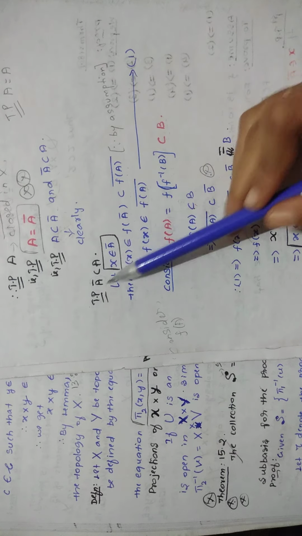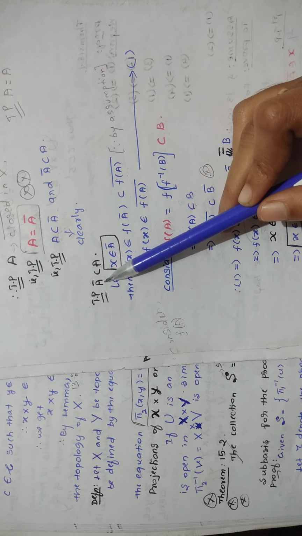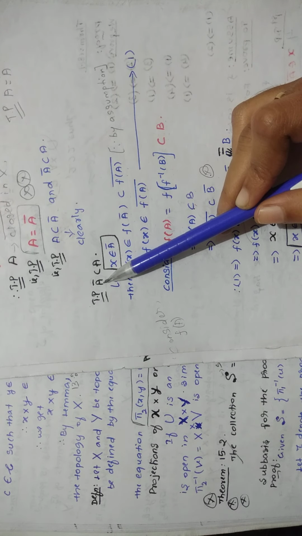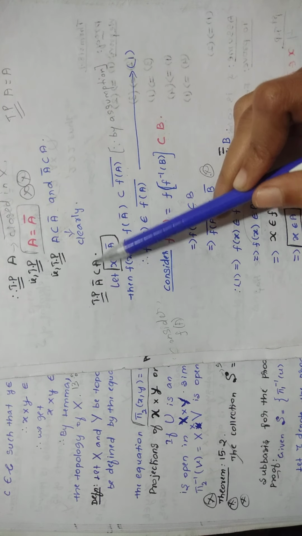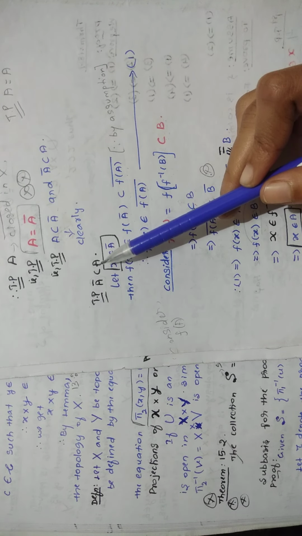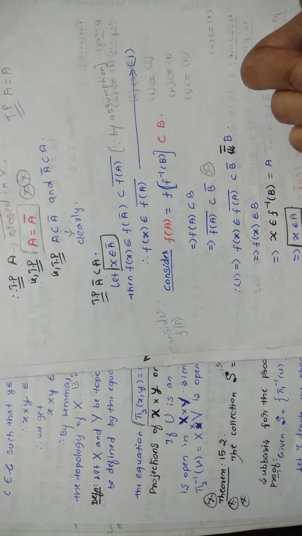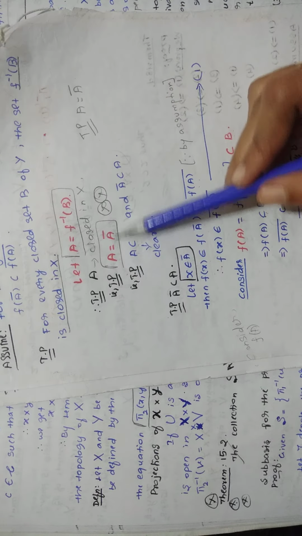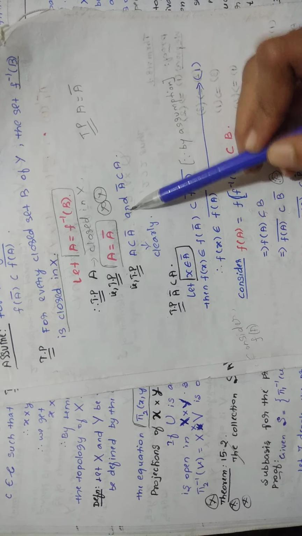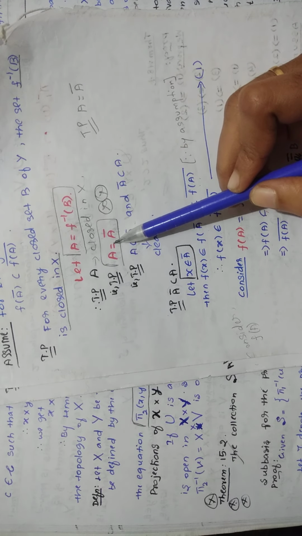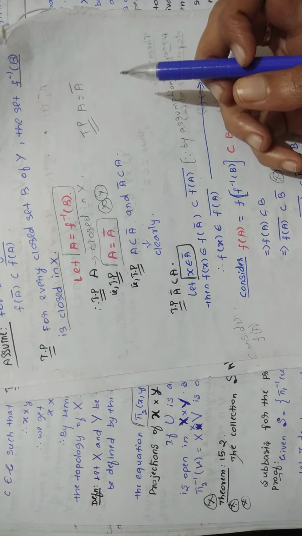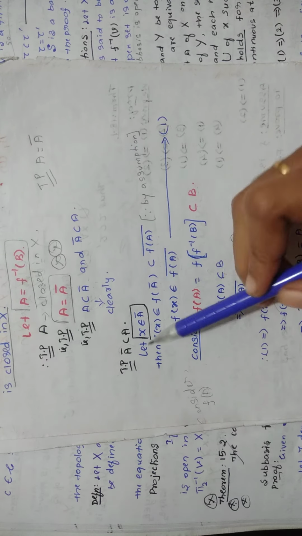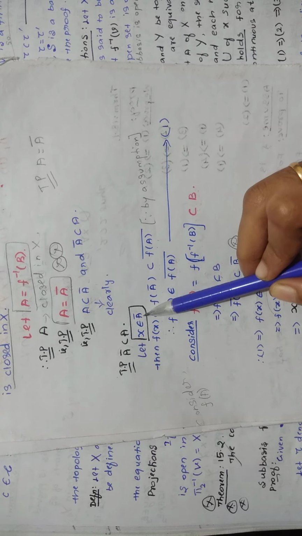Okay, so to prove A bar contained in A, what you have to do? You have to take a point from this A closure, that is X, and at the end you will say that X is also in A. If you say that, then this condition will be proved. If this condition is proved, then this condition is proved. If this is proved, then this will be proved, right? The required condition will be proved at the end, right? So that is what we are going to prove. We are taking a point from here. Let X belongs to A closure.